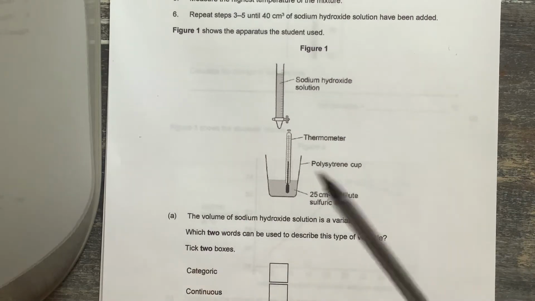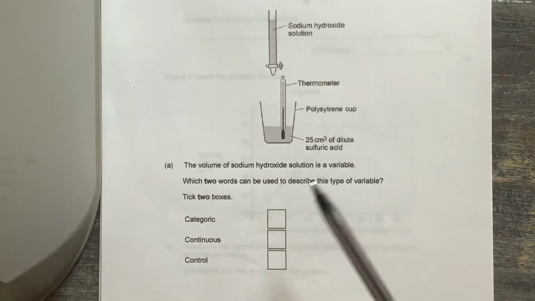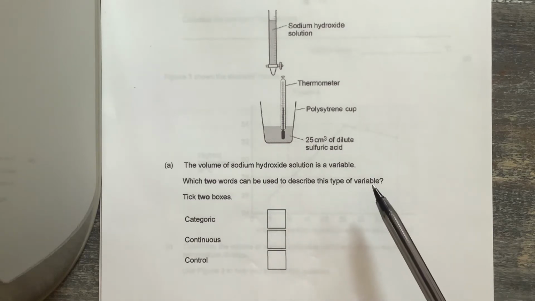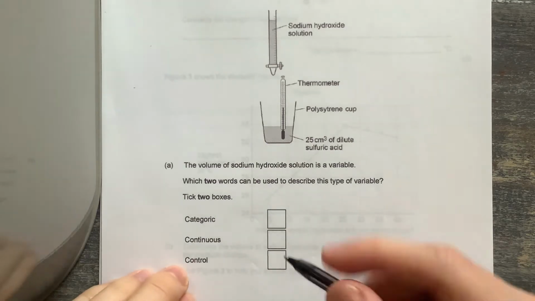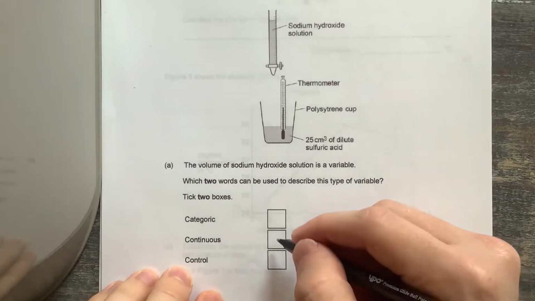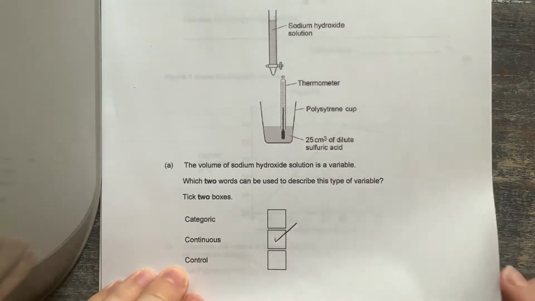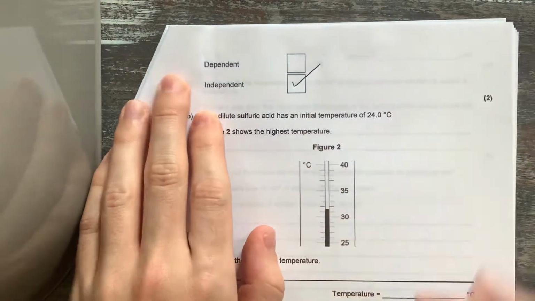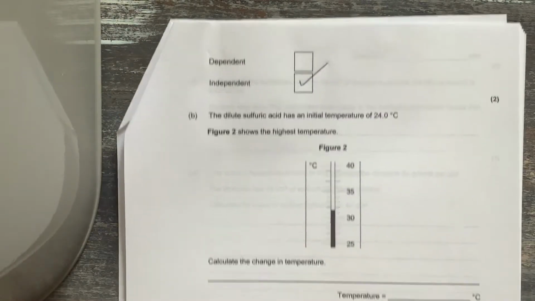The volume of sodium hydroxide solution is a variable, which 2 words can be used to describe this type of variable. So the answer is it's continuous, because the value could be any value, and also it's independent, because this is the volume, this is the variable that we are changing, the independent variable.